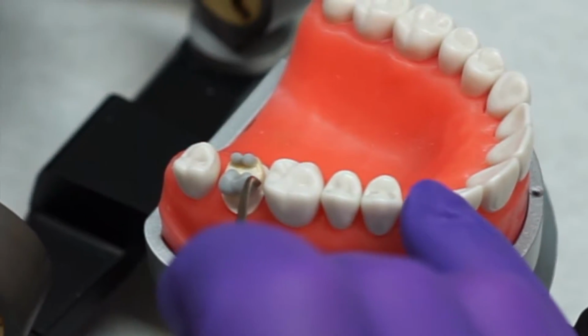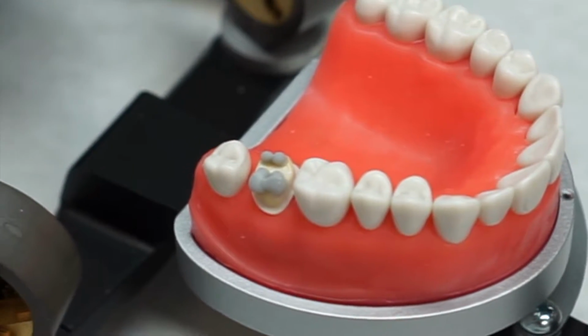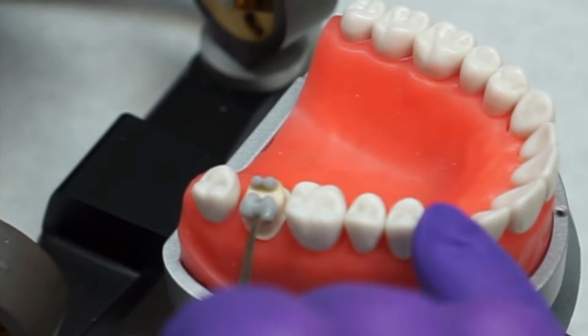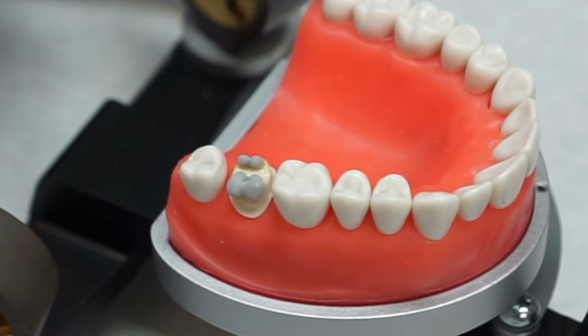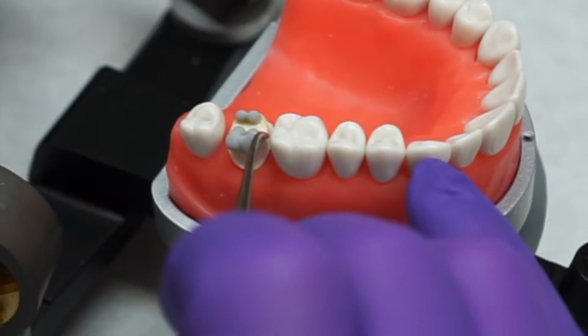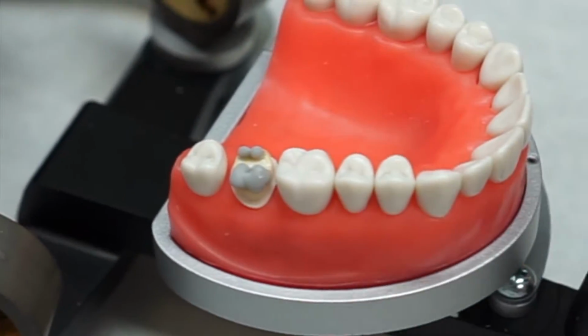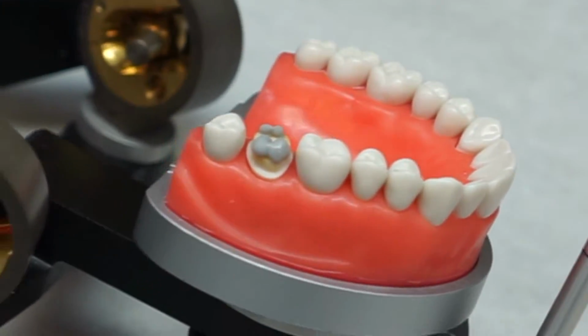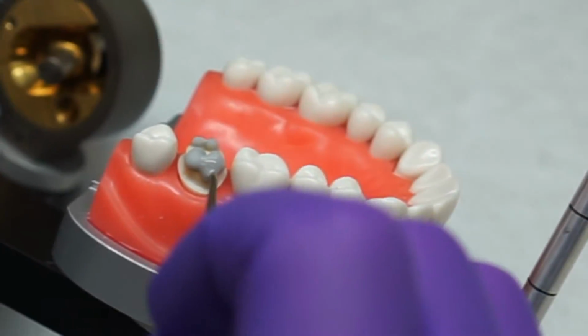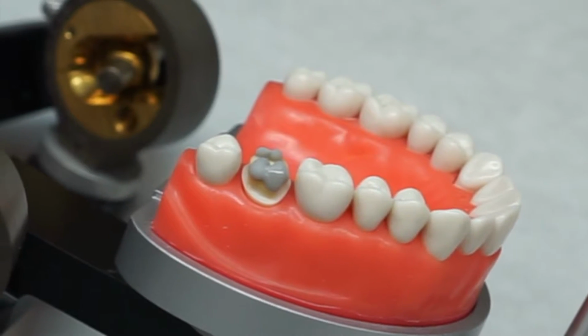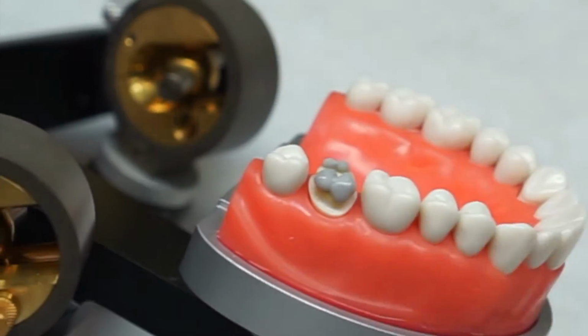Once you've done that, add from the mesial buccal cusp onto the facial surface. Continue adding until the surface is roughly filled, and you'll see that by doing this, you start to create the anatomy of the molar. It should look rounded rather than flat on the facial surface.